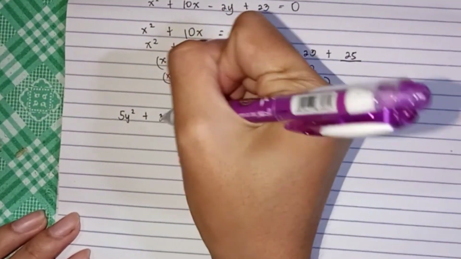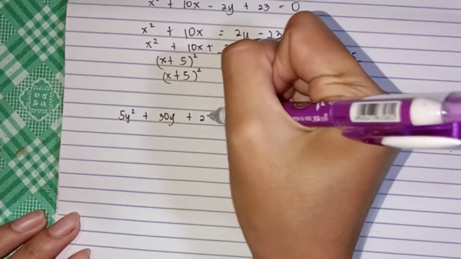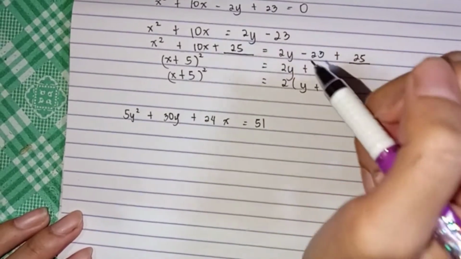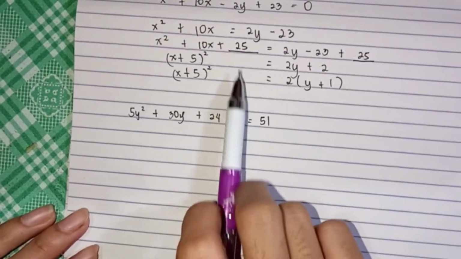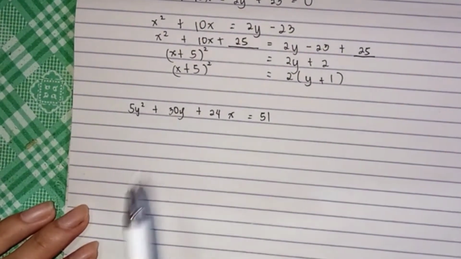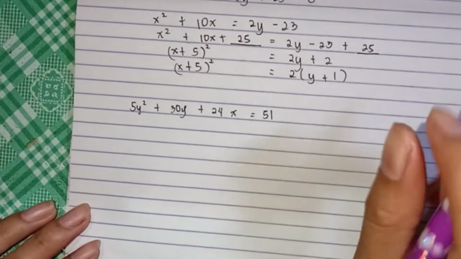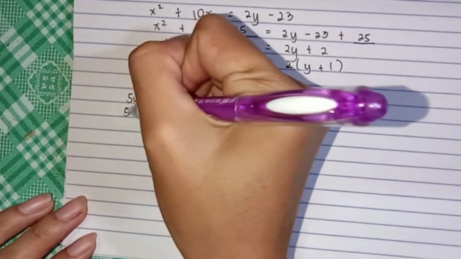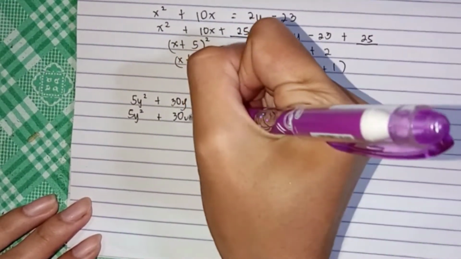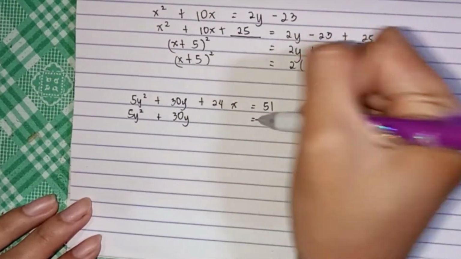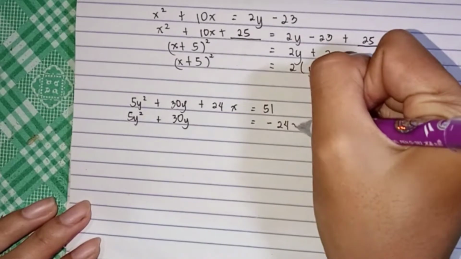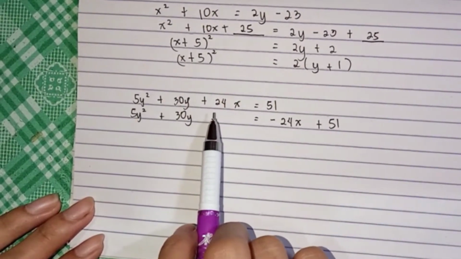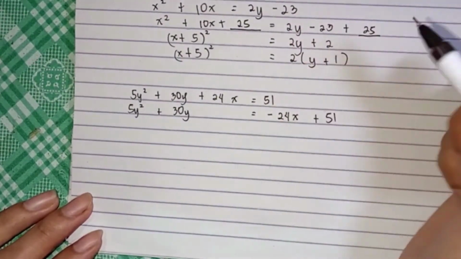So the next equation that we are going to transform into standard form is 5y squared plus 30y plus 24x equals 51. We will use this equation since we are going to find the horizontal axis, because the previous form of equation will lead us to vertical axis. Since my given topic is to find the horizontal axis, we will use this formula. Then 5y squared plus 30y equals negative 24x plus 51. Then you may wonder why this became negative. Since 24x is transposed to the other side, this will become negative.